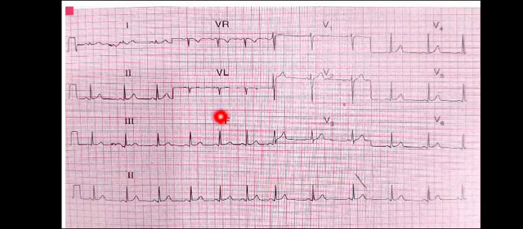All right, now first of all, we have to comment on the rhythm. So the rhythm is sinus arrhythmia, and after the rhythm we calculate the rate. Approximately if we calculate, it is between 4 to 5 boxes, so your heart rate is between 65 to 75 beats per minute, almost.